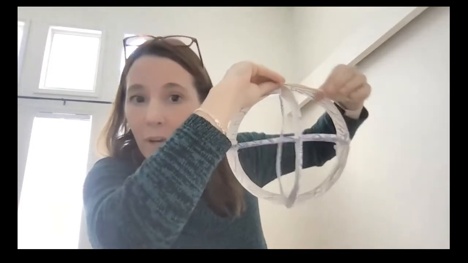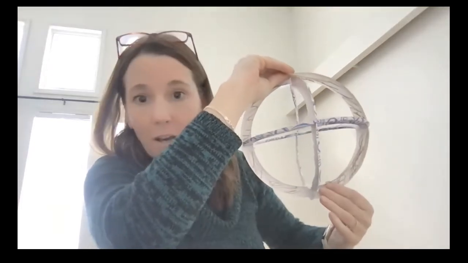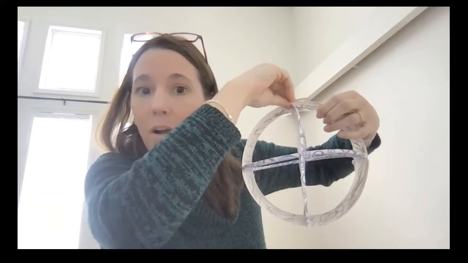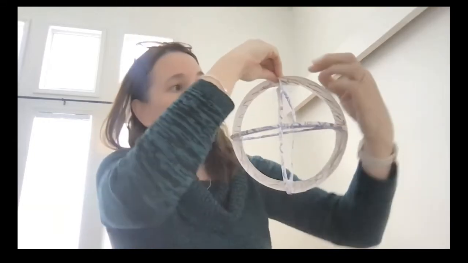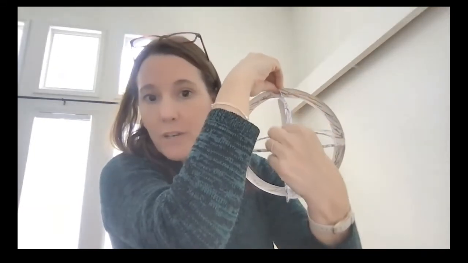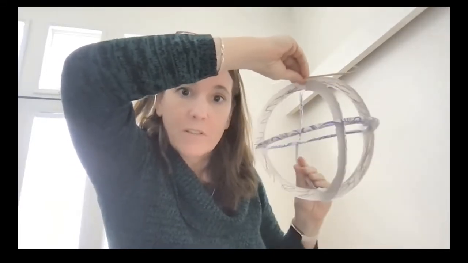Let's talk about the other rings now. So that took care of this ring that we can see right here. And so now let's talk about the ring that we're seeing edge on. Let's isolate it and see what it's doing. So we're seeing it edge on.